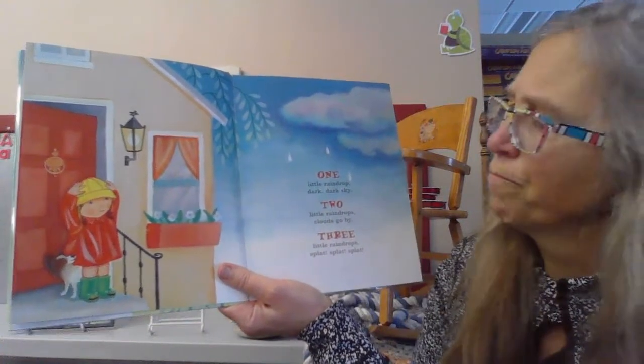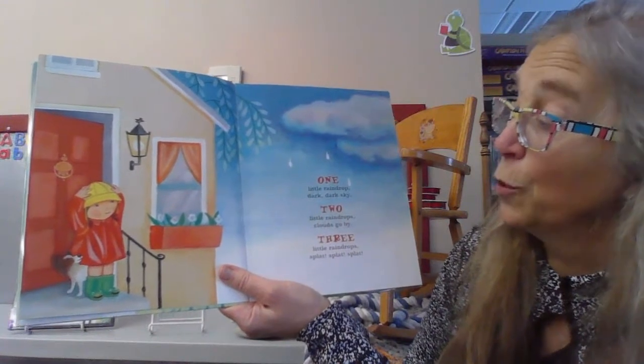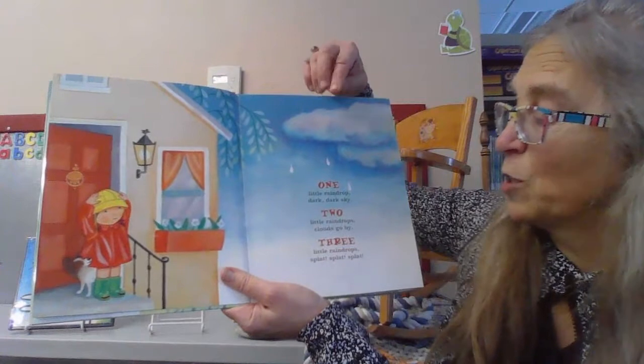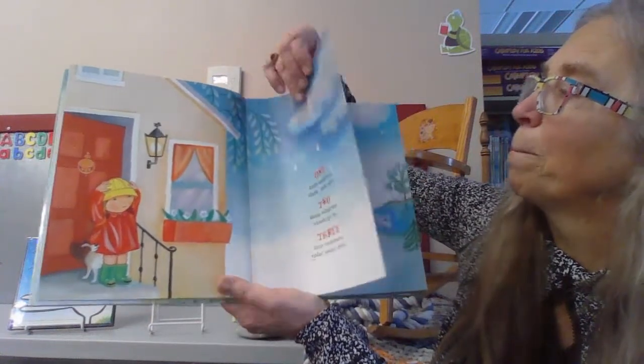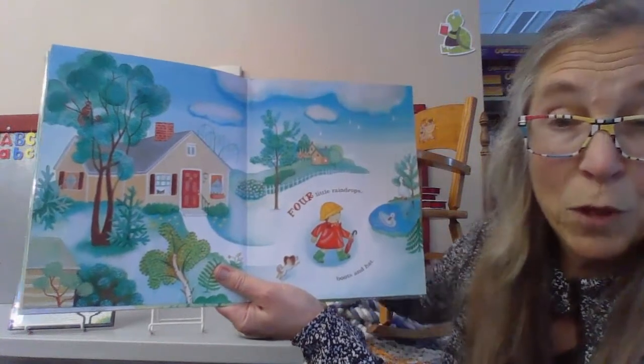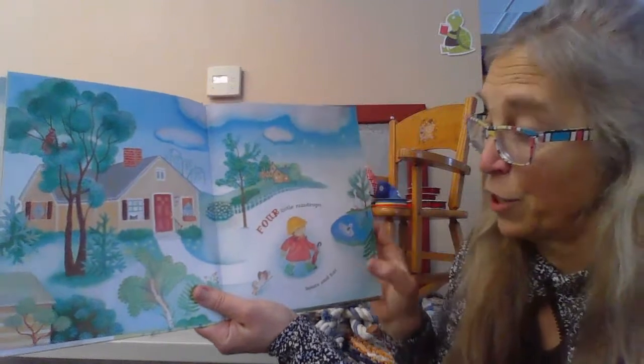So let's start. One little raindrop, dark, dark sky. Two little raindrops, clouds go by. Three little raindrops, splat, splat, splat. Four little raindrops, boots and hat. Do you ever go for a walk in the rain? It can be fun if you're prepared, just like she is.